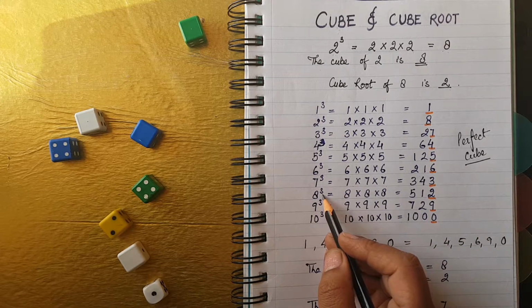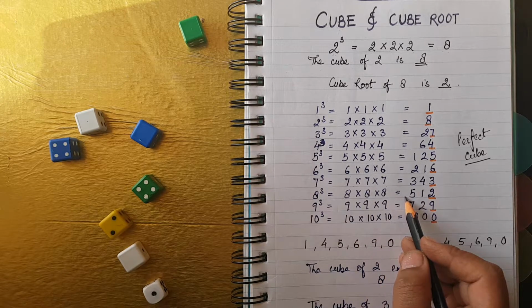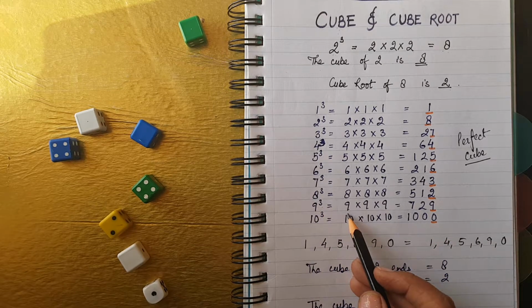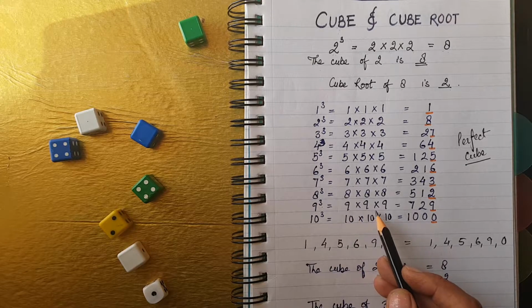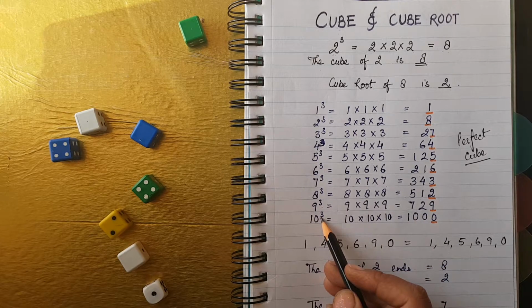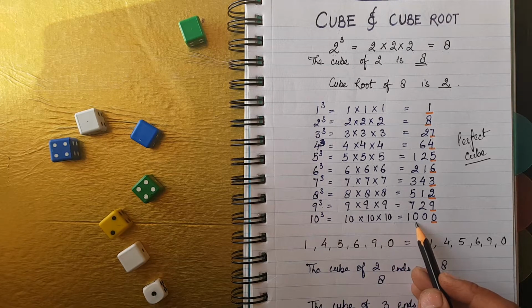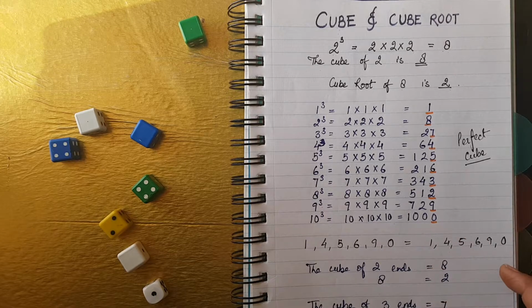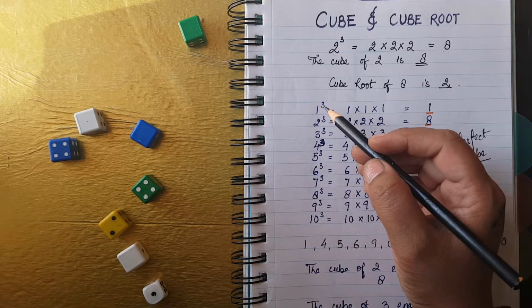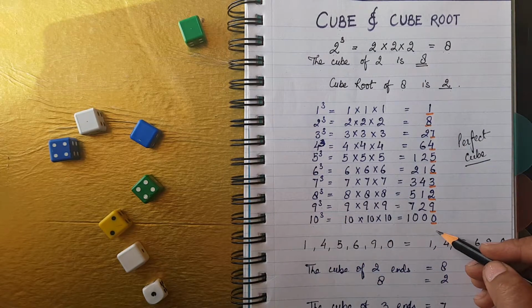8 raised to the power 3, 8 times 8 times 8, gives you 512. 9 raised to the power 3, 9 times 9 times 9, gives you 729. 10 raised to the power 3, 10 times 10 times 10, gives you 1000. So you can see it here. I used the numbers 1 to 10 and their cubes, and we are going to write the cubes of 1 to 10, and the numbers are here.